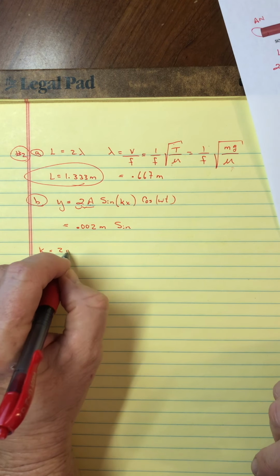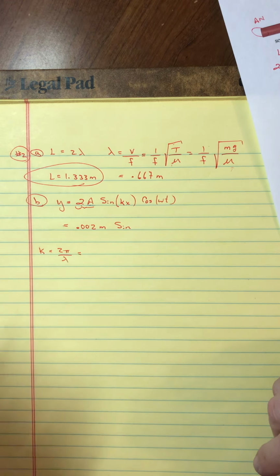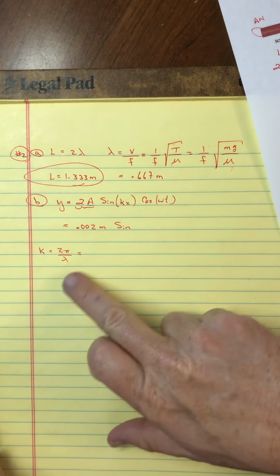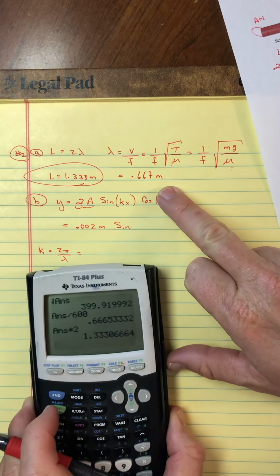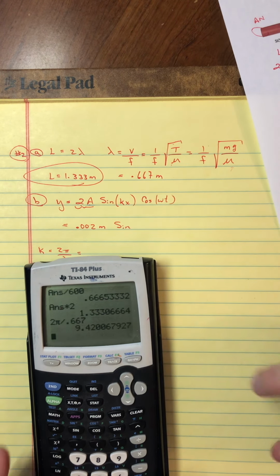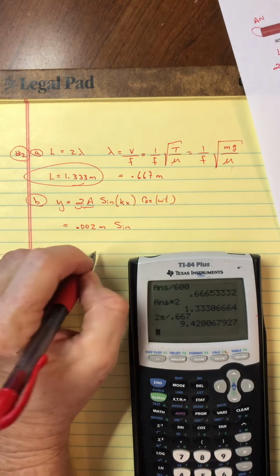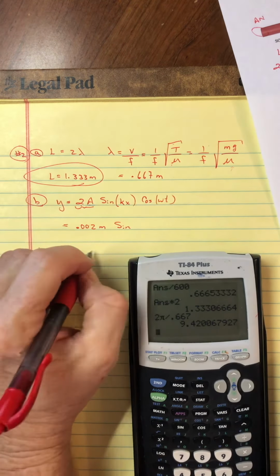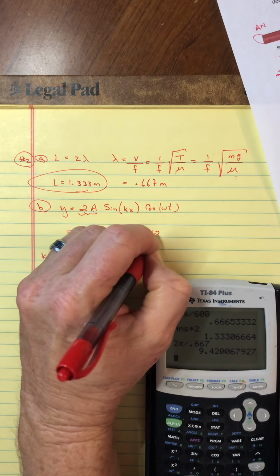Now the k is 2 pi over the wavelength. And as we said earlier, the wavelength is about 2/3. So if I go 2 times pi and I divide it by 0.667, I get an angular wave number of 9.42. So I'll put that here, 9.42x.